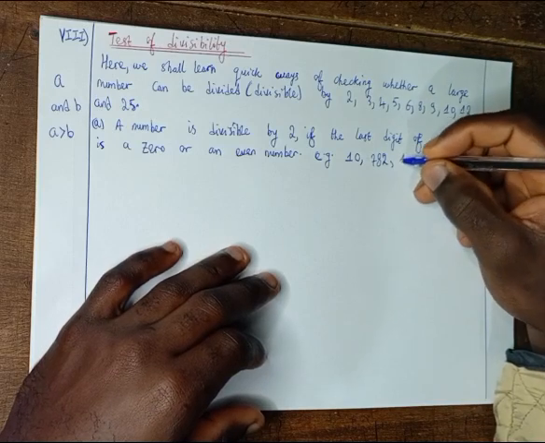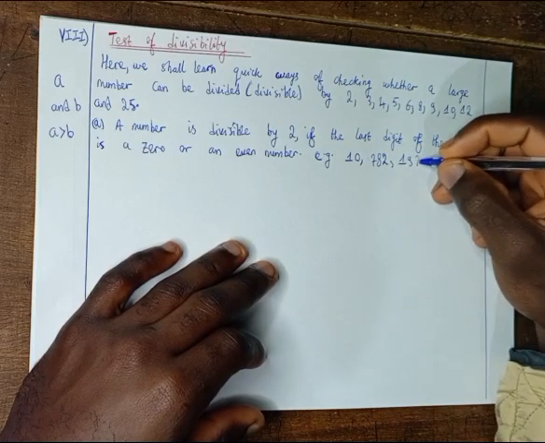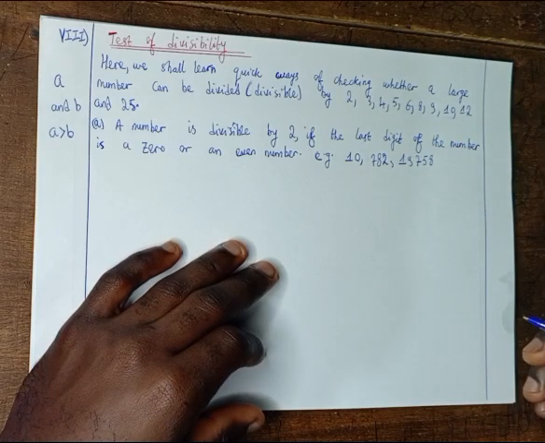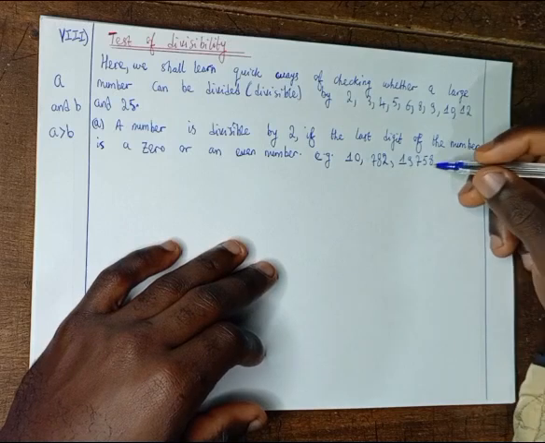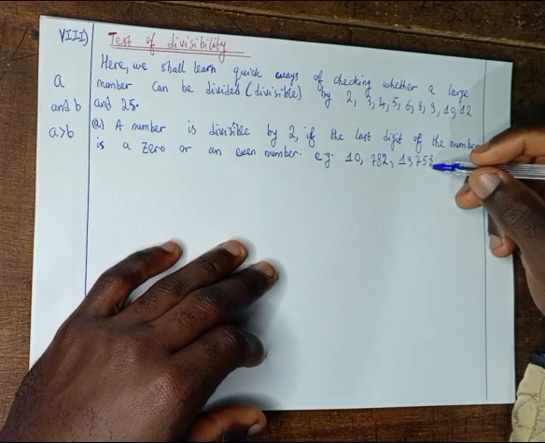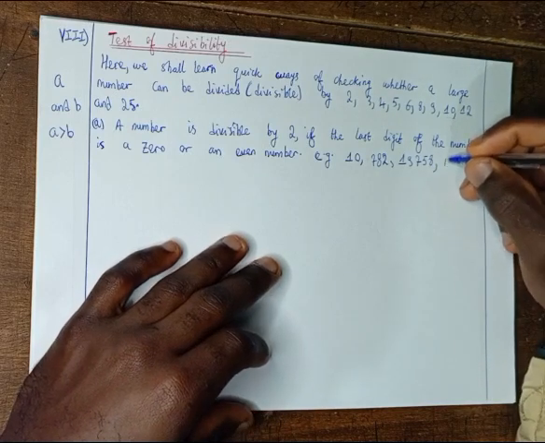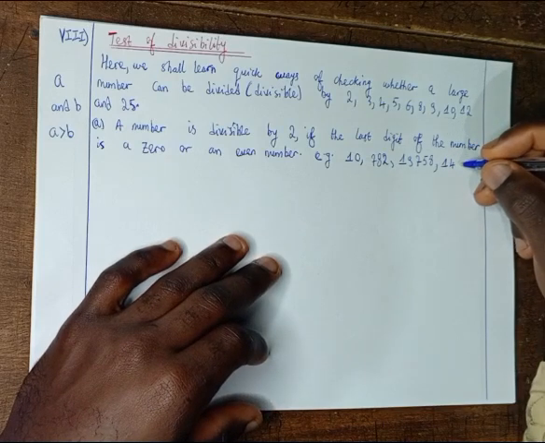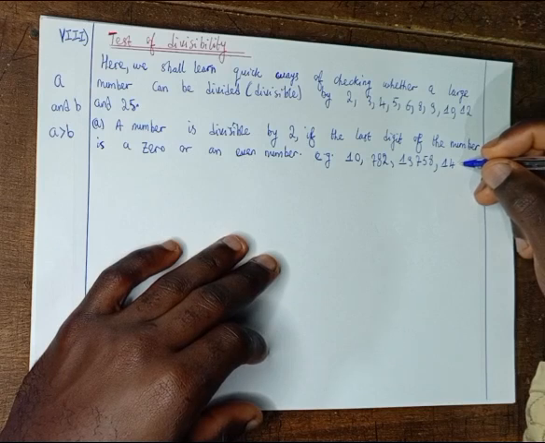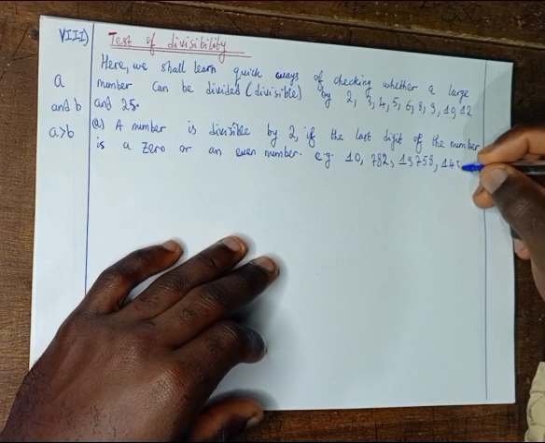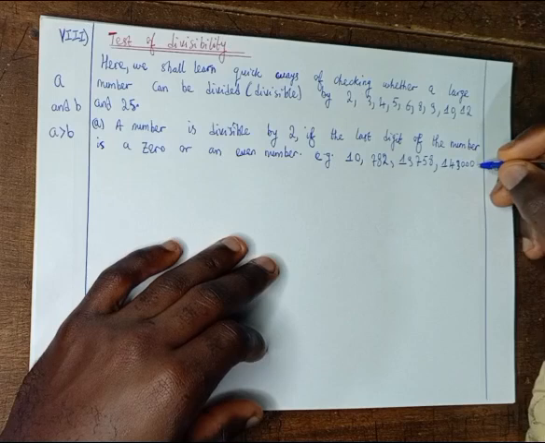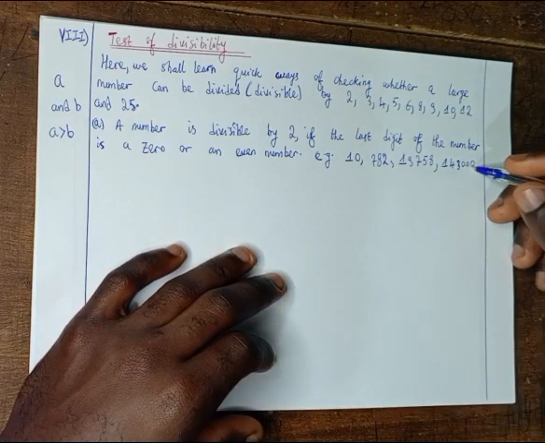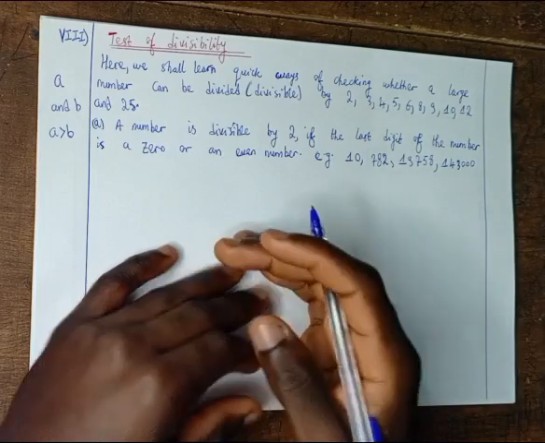If we take the number 19,758, it is divisible by 2 because the last digit of this number is an even number, which is 8. Let's take another example, 143,000. This number is divisible by 2. You can see the number ends with zeros.